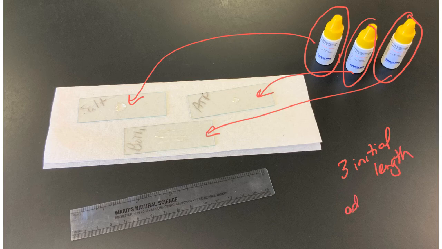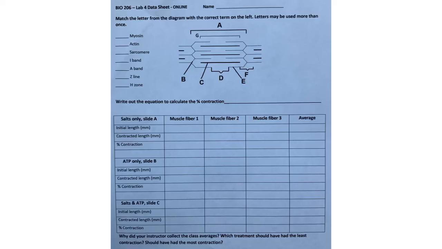Then you would have added solution, waited like a minute, 30 seconds. Once you get to 30 seconds, it doesn't matter. And then you would have remeasured the fibers to see if they contracted or not. Okay, so somebody would have taken that slide and remeasured the fibers again, all of which you would have put on a data sheet.